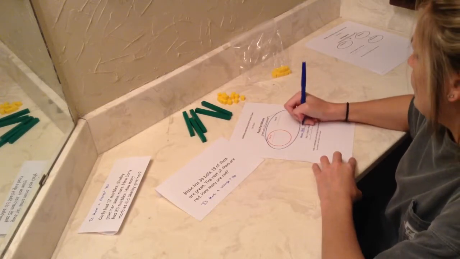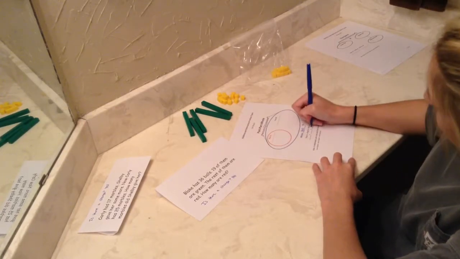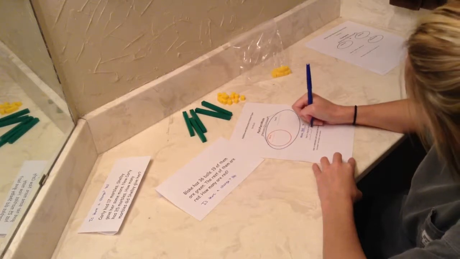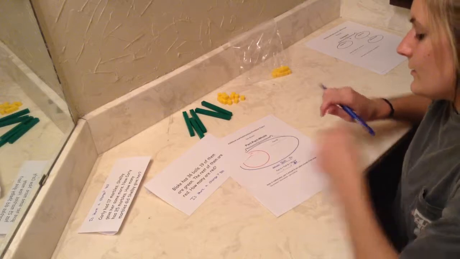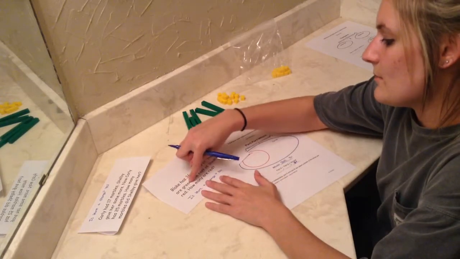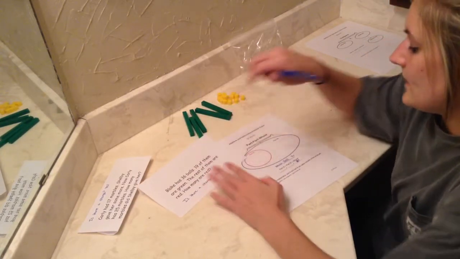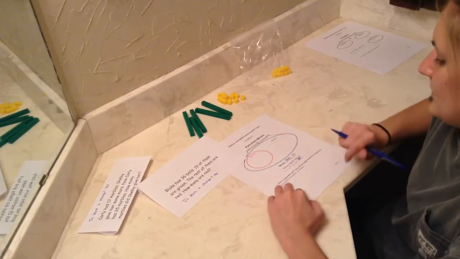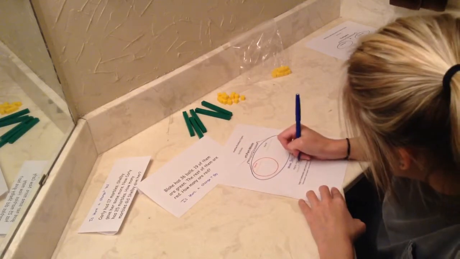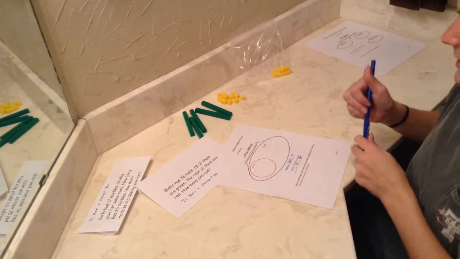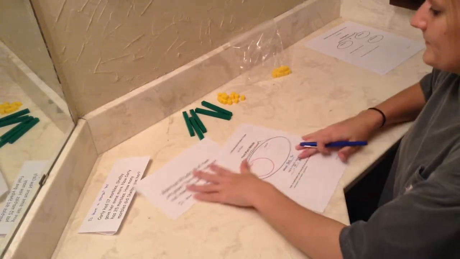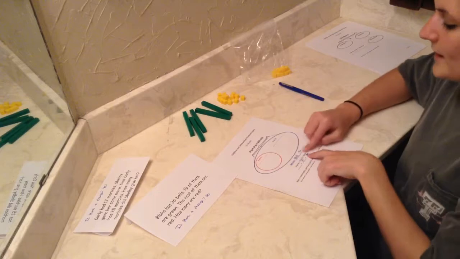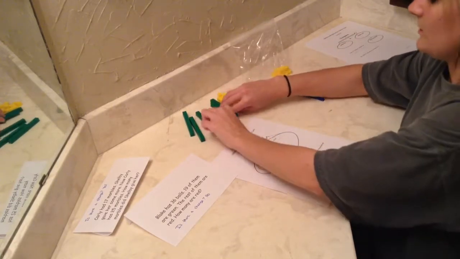And there's 36 of them. So 36 under our whole. And now we know that 19 of them are green. So we're going to say 19 of them green. And the green ones are going to be part B. So we know that there's 19. So we need to know some number plus 19 gives us 36. So we're going to start off by making our whole. So we can see our whole.